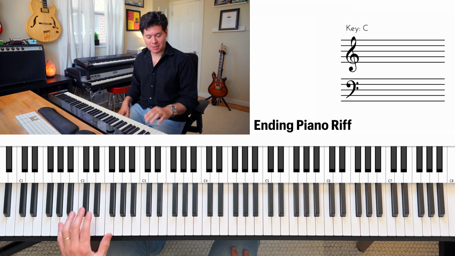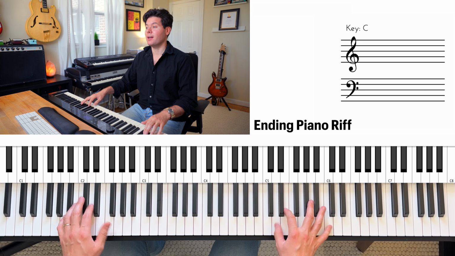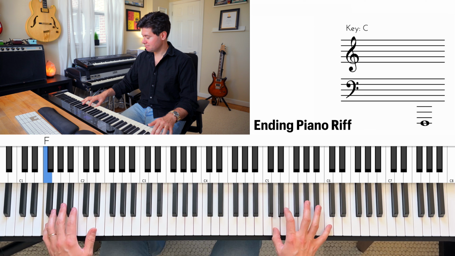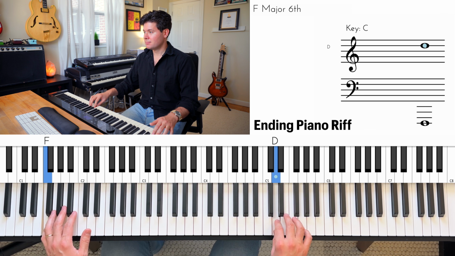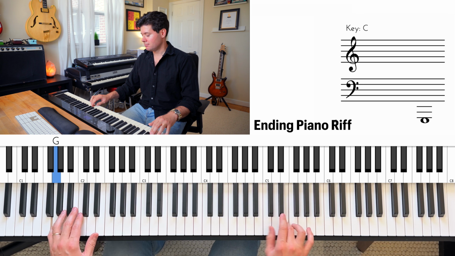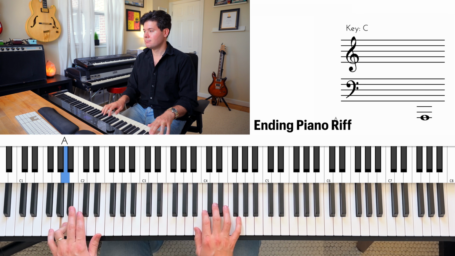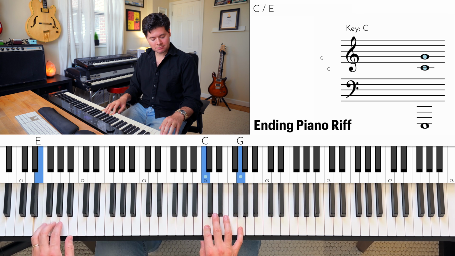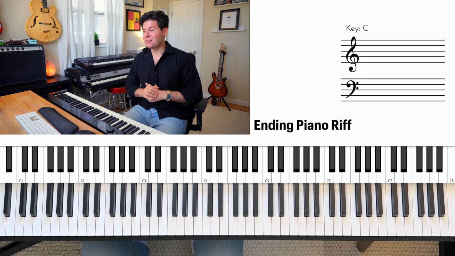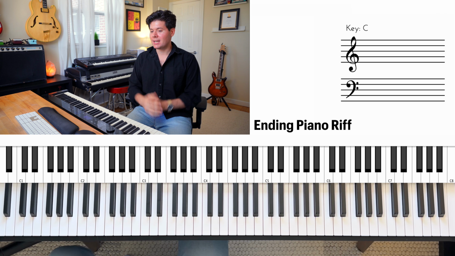It's a little emptier, but it would certainly work if you had to do that. It's a hell of a lot easier to play, I'll tell you that. So if you have to do that, no problem, just play as single notes.